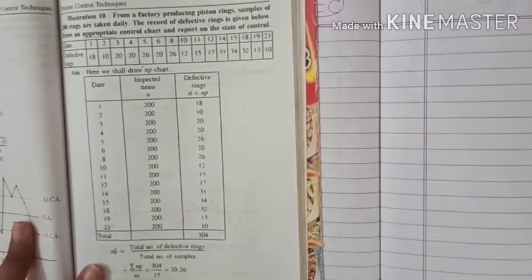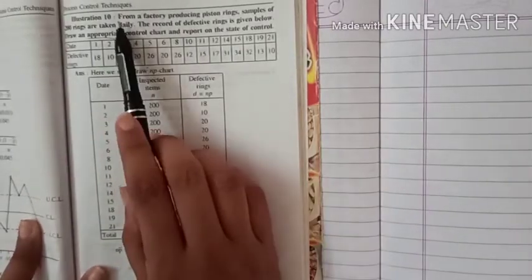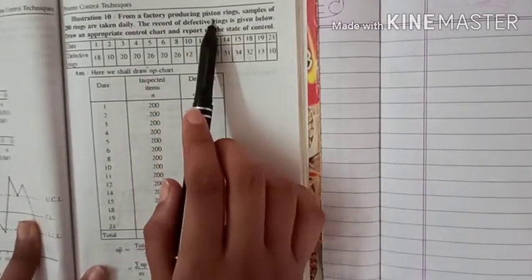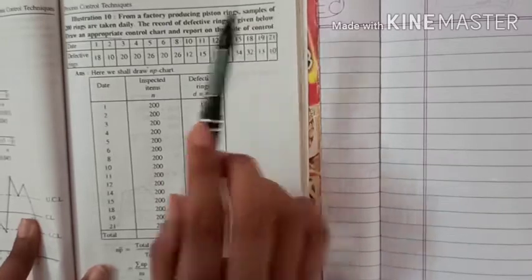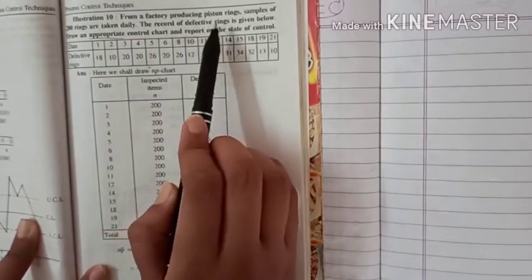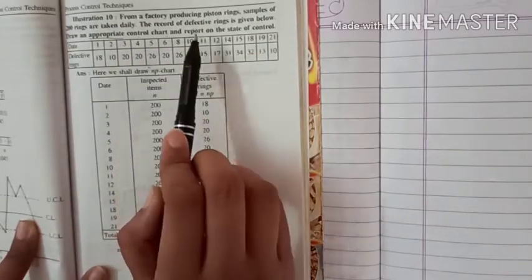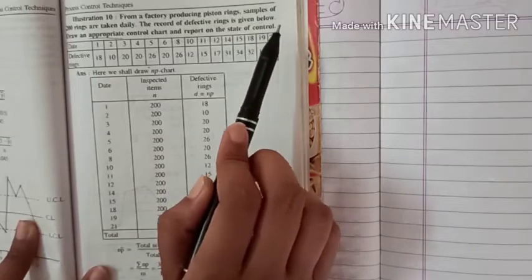Now we are solving illustration number 10. From a factory producing piston rings, a sample of 200 rings is taken daily. The record of the defective rings is given below. Draw an appropriate control chart and report on the state of control.